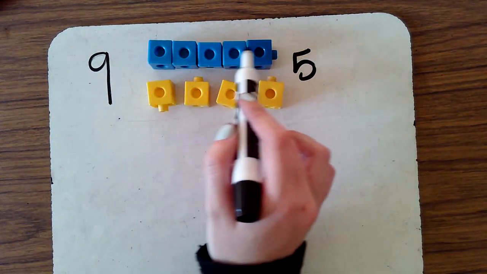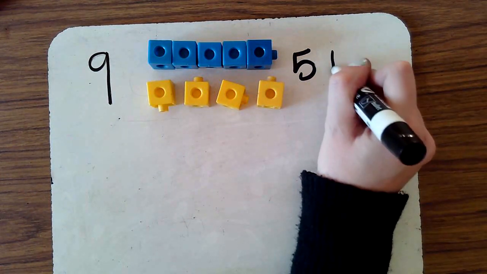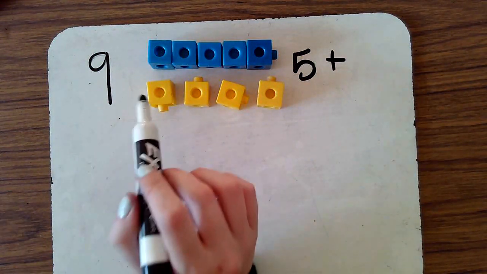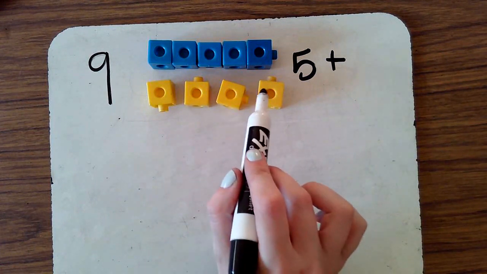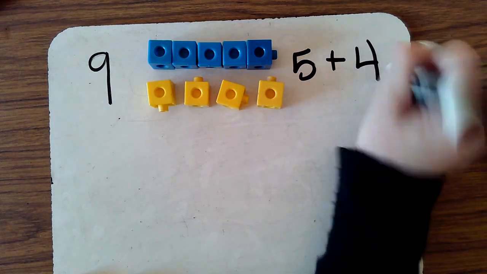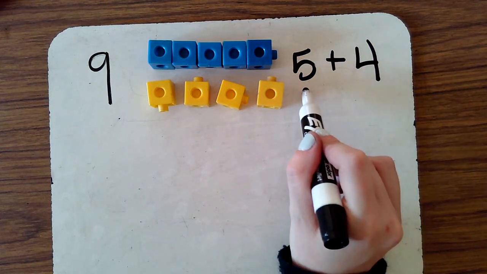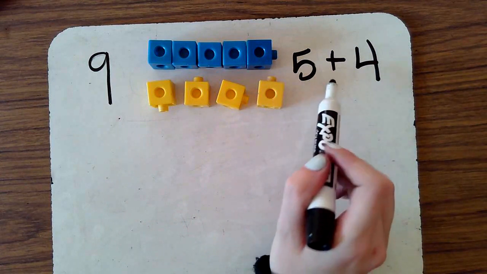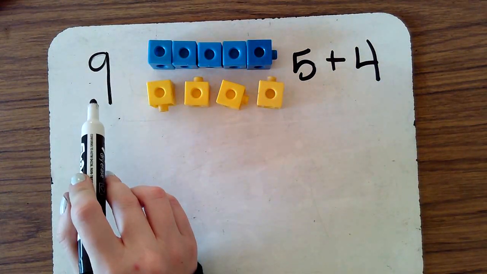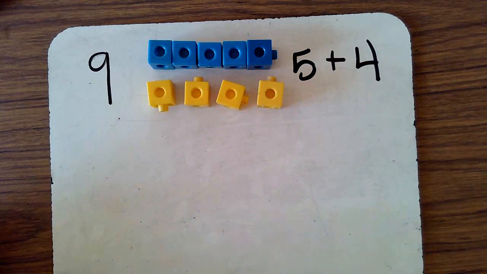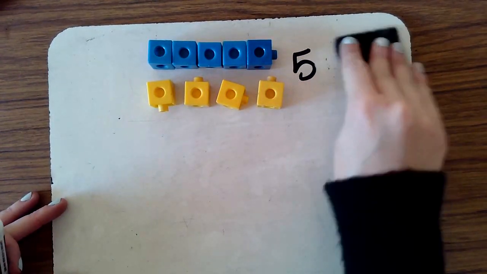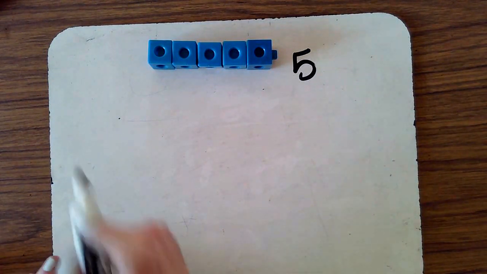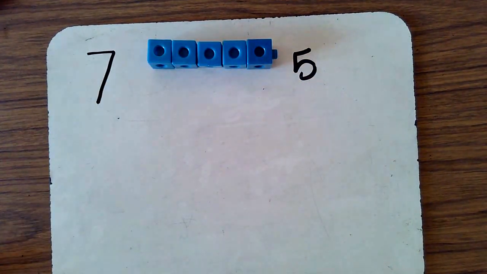Remember, I started with my 5 group already, and I added some yellow cubes. How many yellow cubes did I add? 1, 2, 3, 4. 4. I added 4. So 5 blue cubes plus 4 yellow cubes equals 9. Awesome. You guys are getting really good at using these 5 groups. Let's try 2 more. I would like for us to make 7.